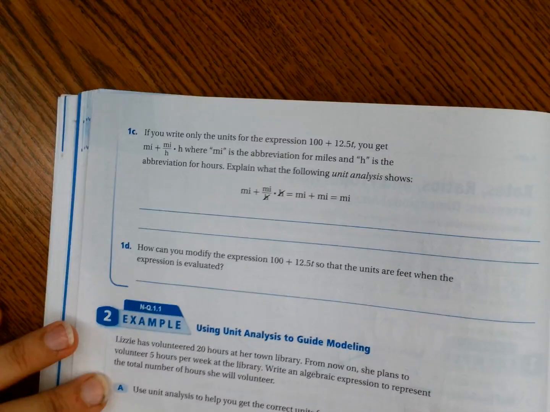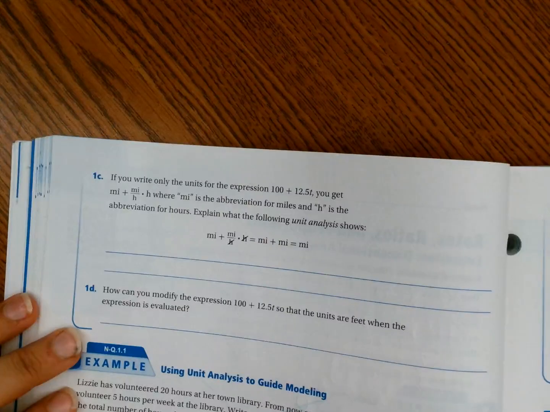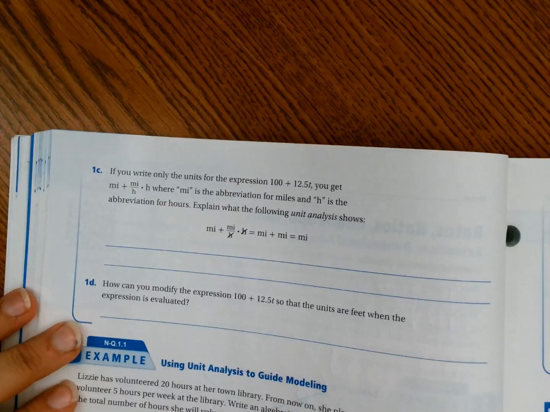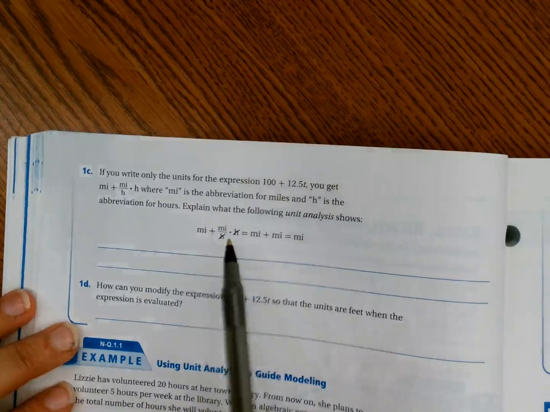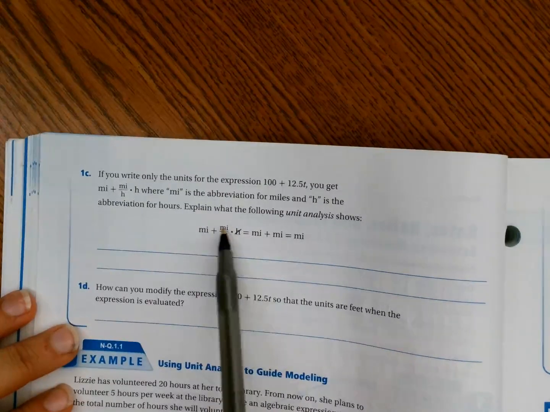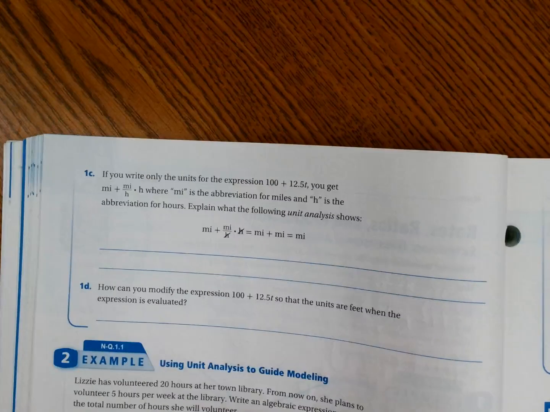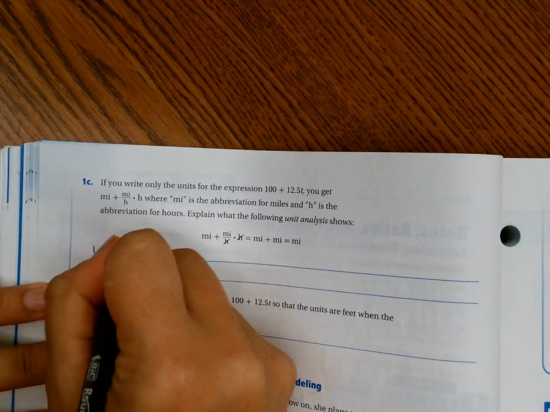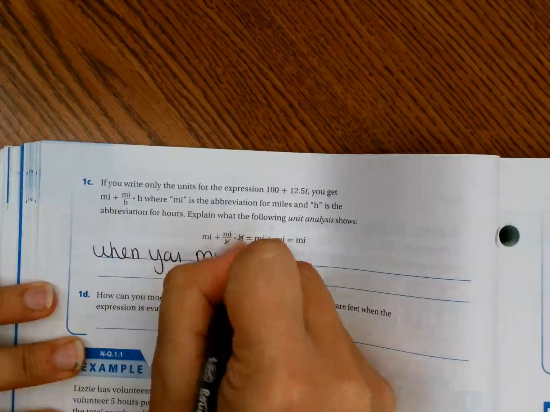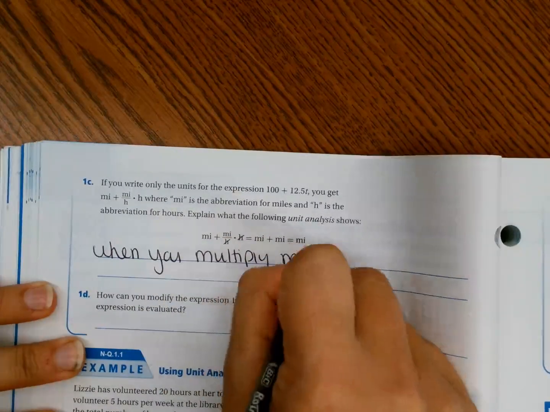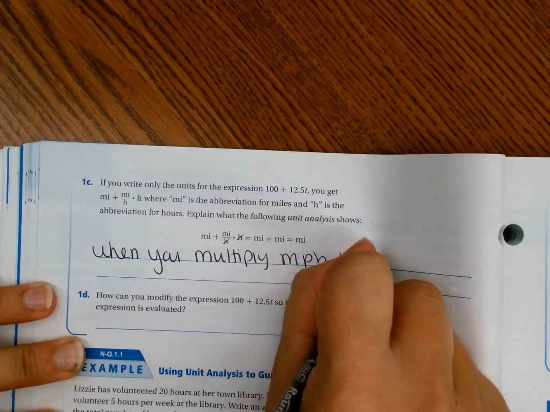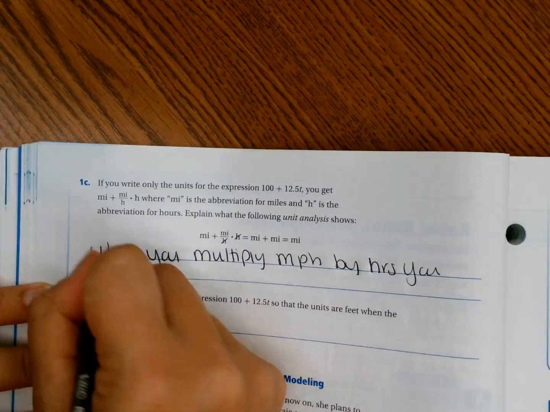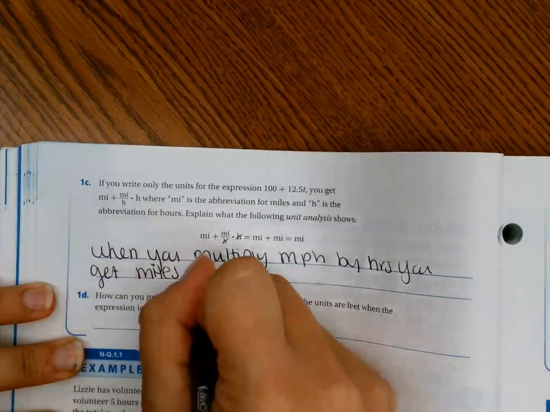Her average rate of travel in miles per hour. So the distance she's traveled is the 100 miles from yesterday plus 12.5 miles per hour today is the total distance that she has covered. Okay?